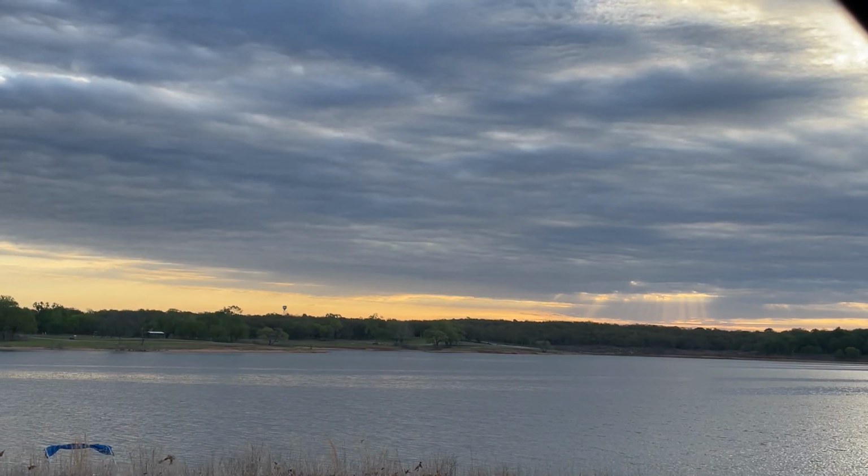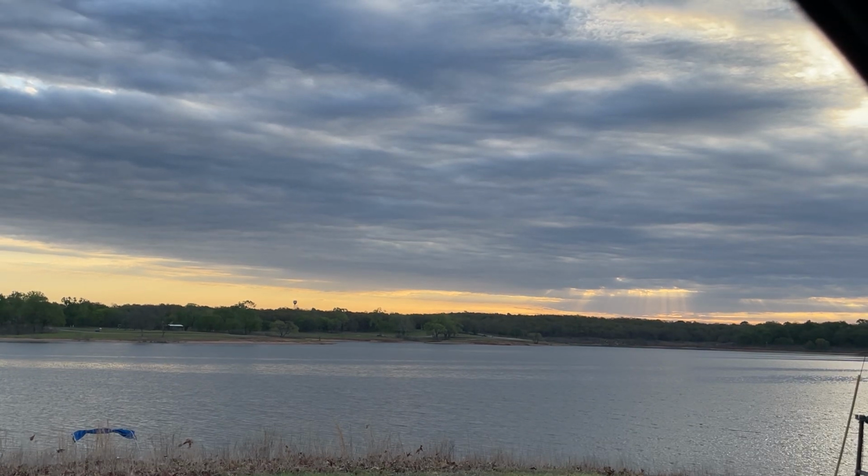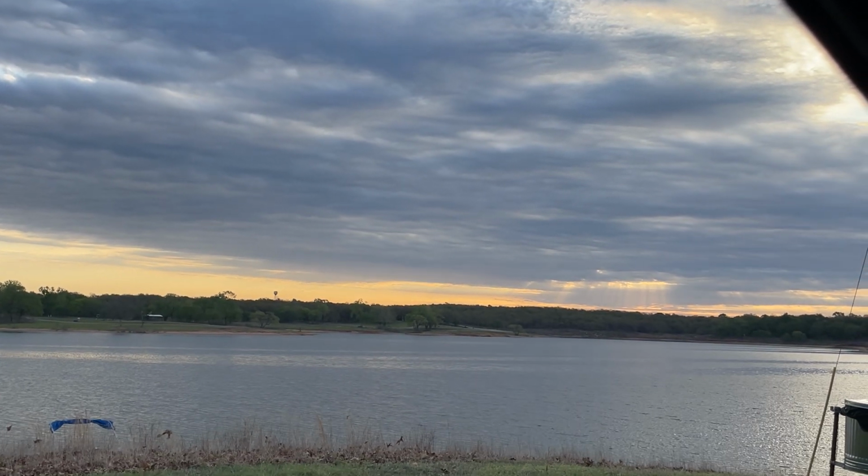Alright. That cloud is moving out. It's so beautiful.